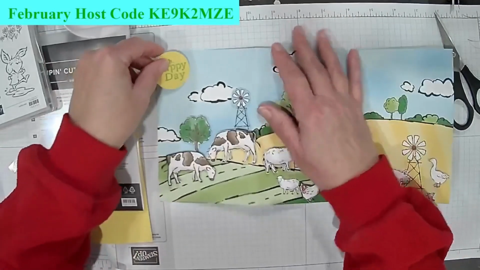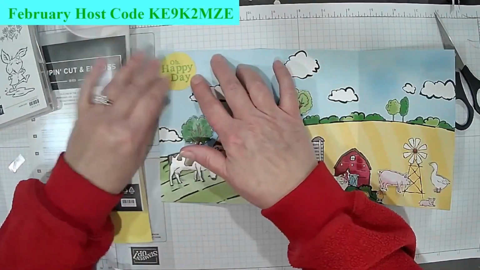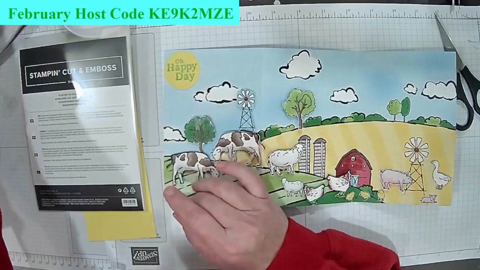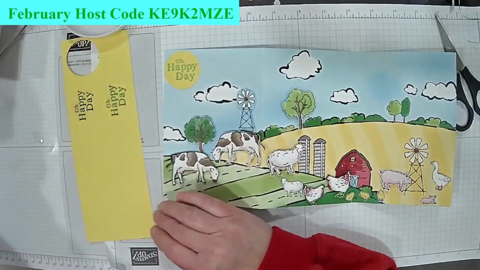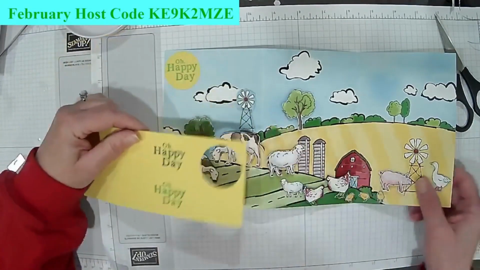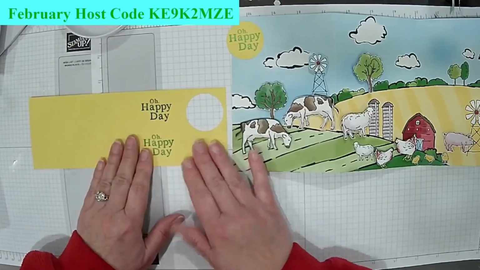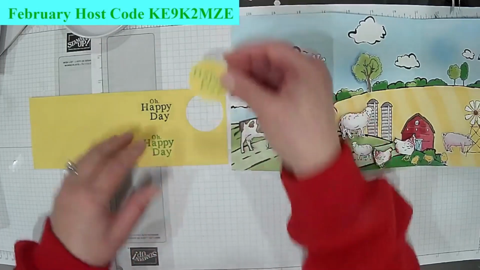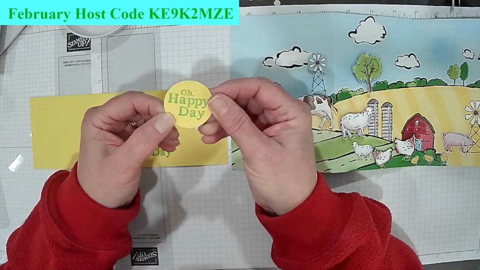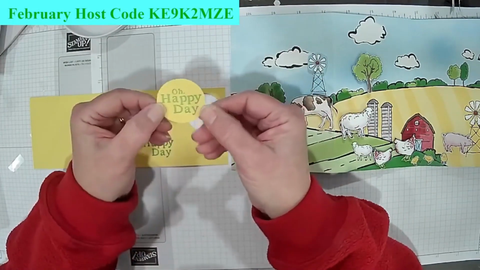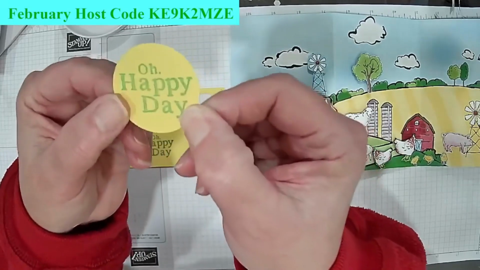Because I don't know if anybody will say anything to me about the sun, but I wanted to put Oh Happy Day on it. So one of the things is when you work with color cardstock, you're going to have to sort of sample the colors, because if you look at this right here, this is actually one color, and you flip it over, it's another color. And I'll show that closer to you.